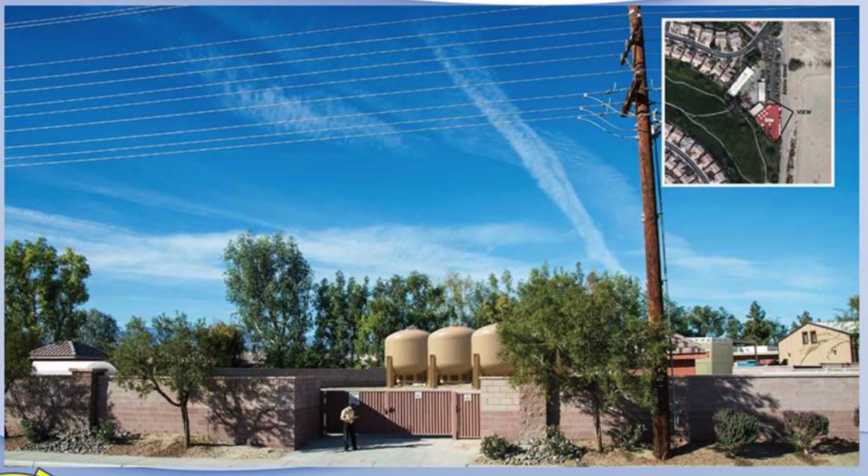And here's kind of a rendering of that same well site. We've done some Photoshop work to give you a kind of a demonstration of what it might look like from the street. So the real big item you can see here is the ion exchange vessels above the wall there.